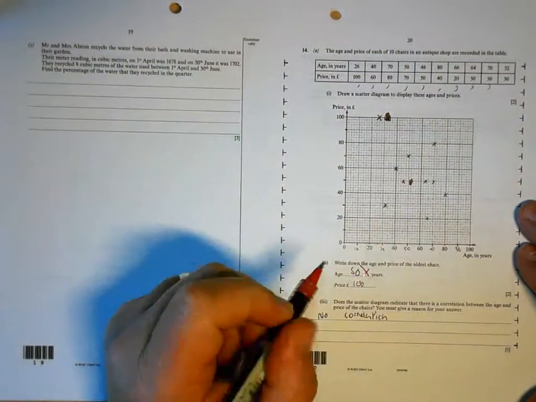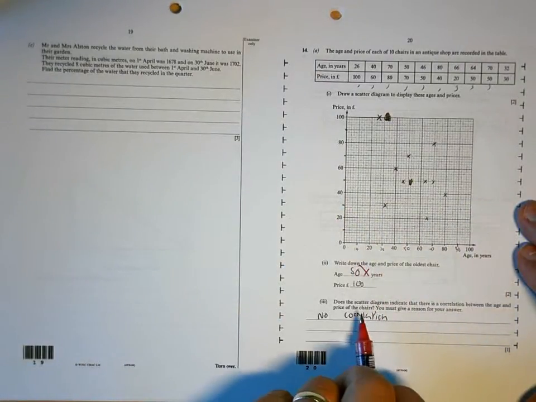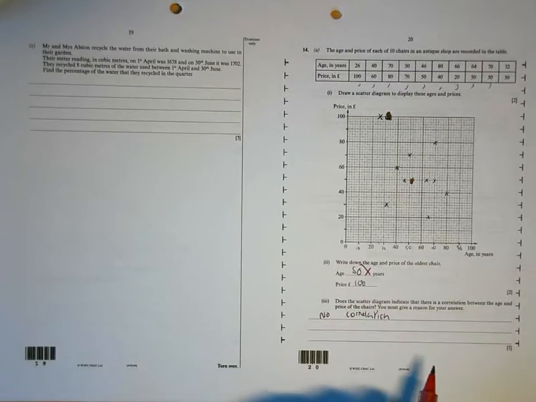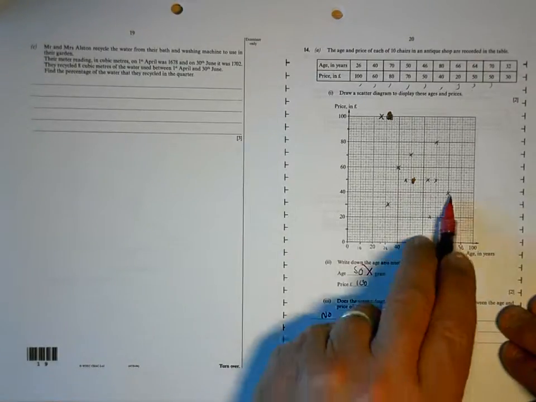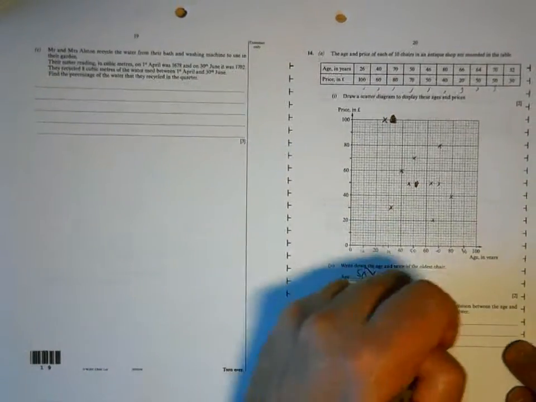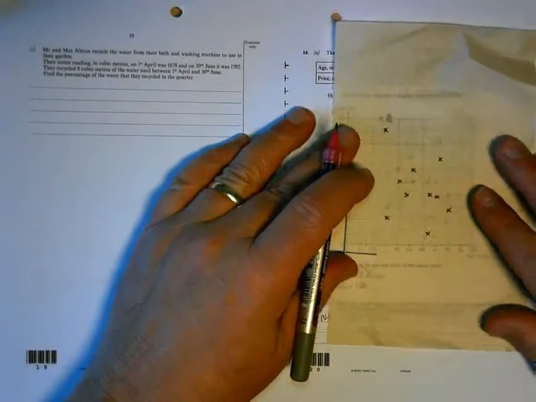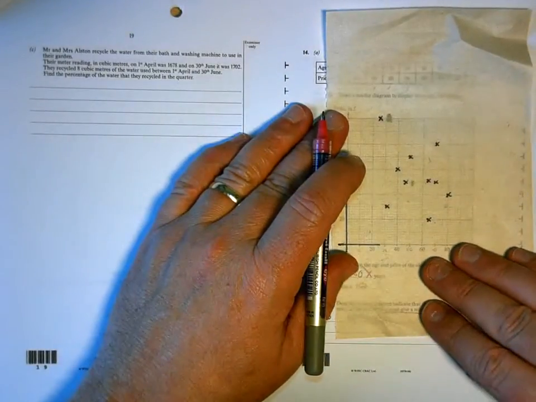The oldest chair isn't 50. The oldest chair is 80 and is worth 40. There's no correlation, but you need to tell me why. So you can't get a mark without explaining why.